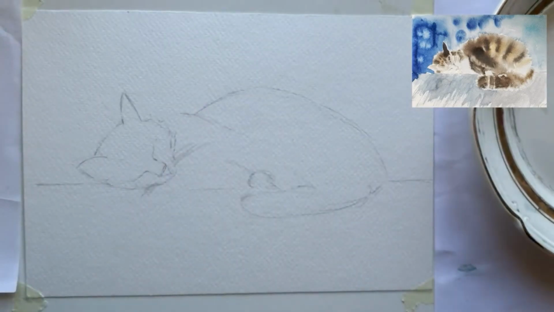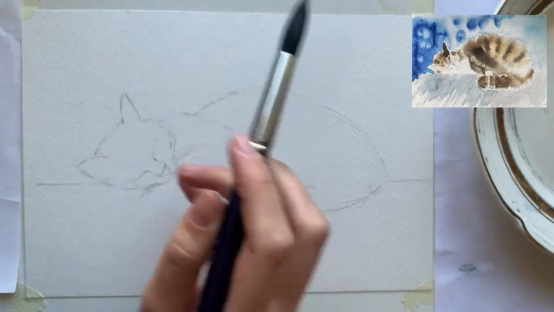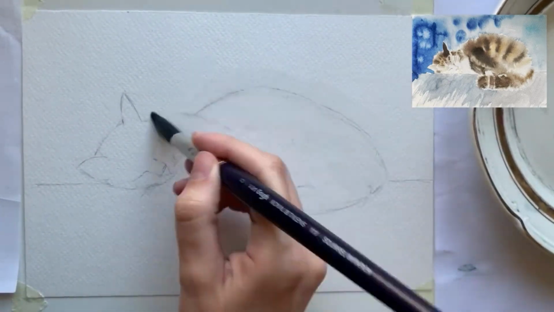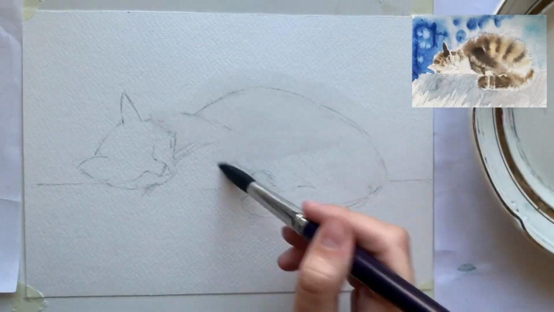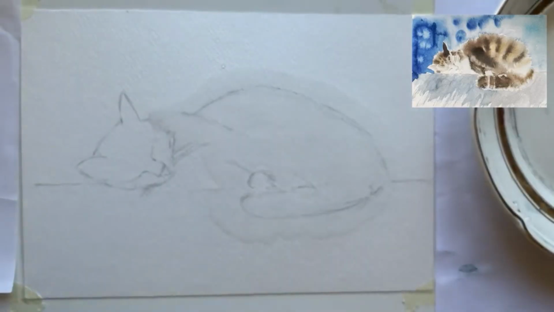First, I wet just the cat. No need to soak the whole sheet, only the cat's shape. If you want to keep white highlights, reserve your lightest spots: paws, chest, muzzle, maybe even the ears. Wet everywhere else and make sure you have an even, damp surface, but it shouldn't be too dripping wet.